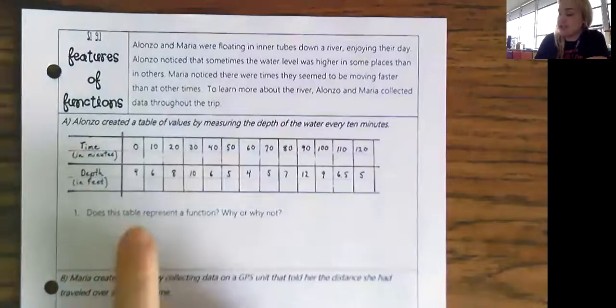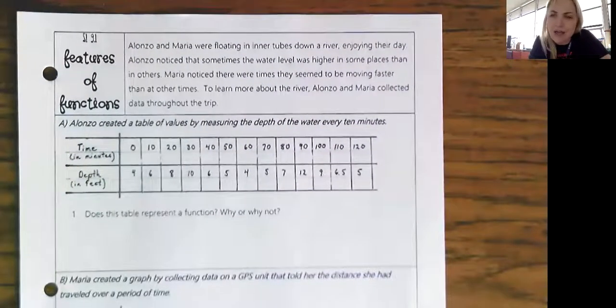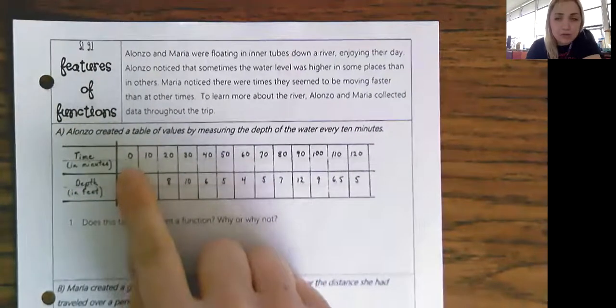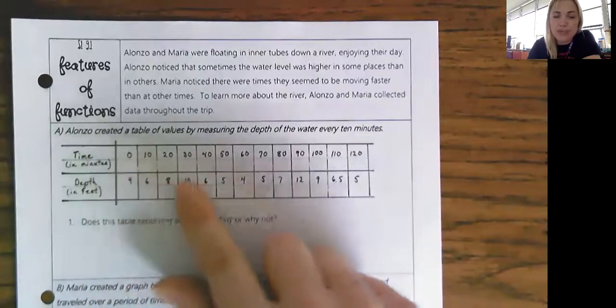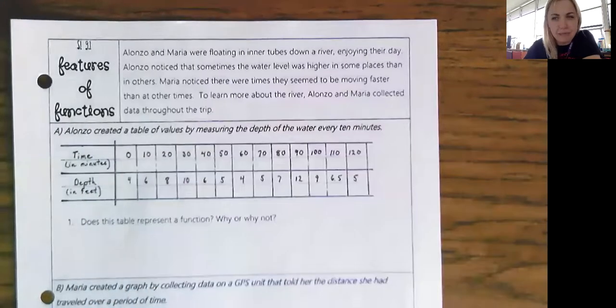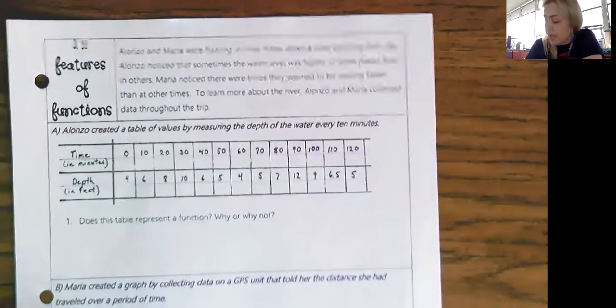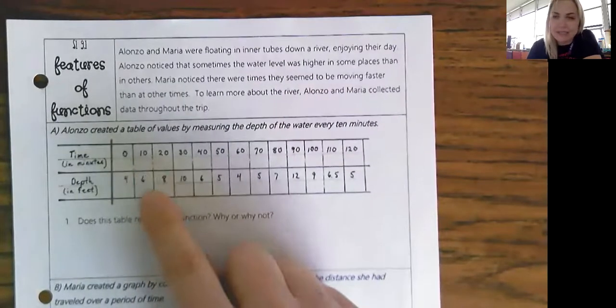So the first question, does this table represent a function? Well, what's the definition of a function? Our definition of a function was that every input has exactly one output. Okay, so does 0 minutes have one depth? Yeah, the depth is 4 feet at 0 minutes. Is there another place where we have 0 minutes and a different depth? No. And then at 10 minutes, there's a single depth, 6 feet.